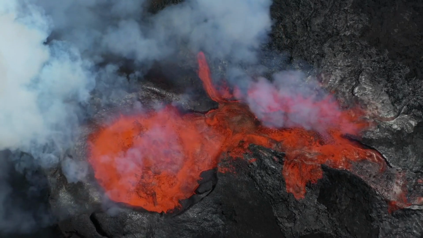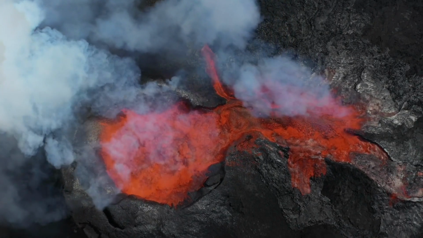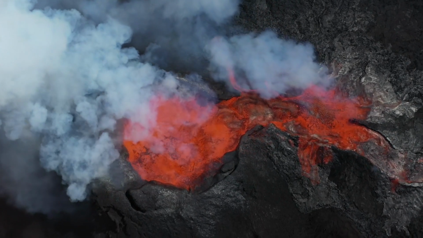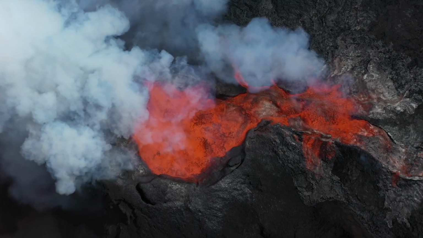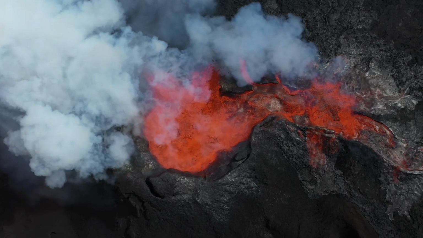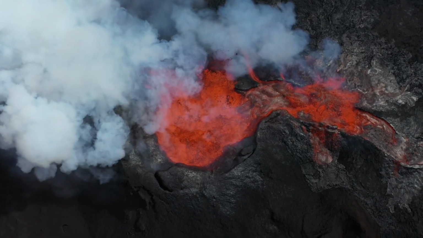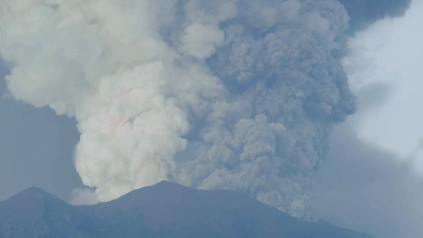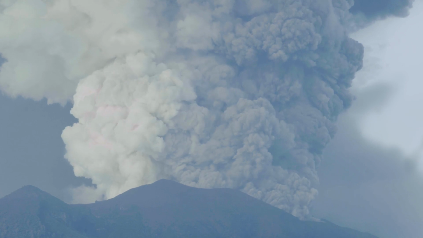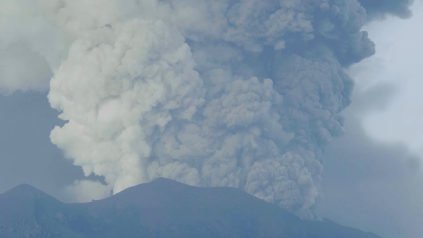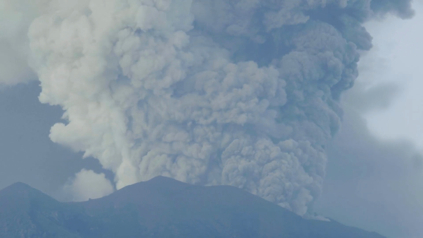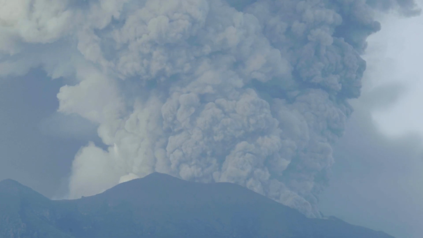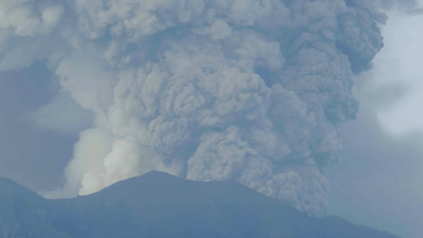Depending on the eruption's scale, volcanic events can have far-reaching effects, impacting local environments, climate patterns, air travel, and even global temperatures. Monitoring volcanic activity and implementing safety measures are crucial for protecting nearby populations and mitigating the potential hazards associated with volcanic eruptions.